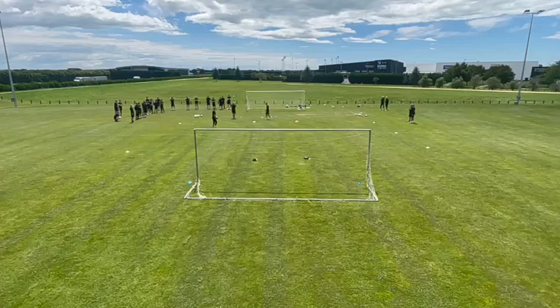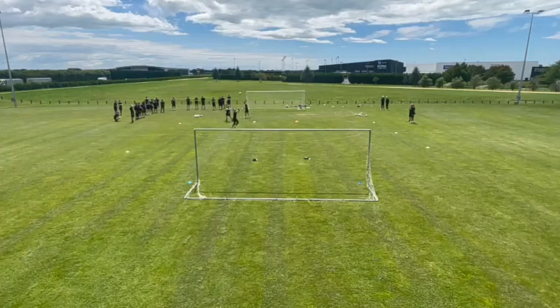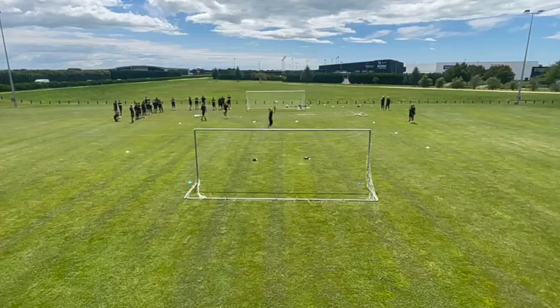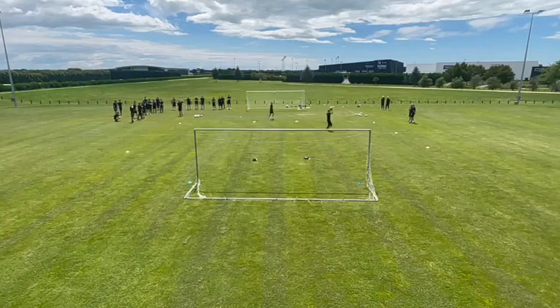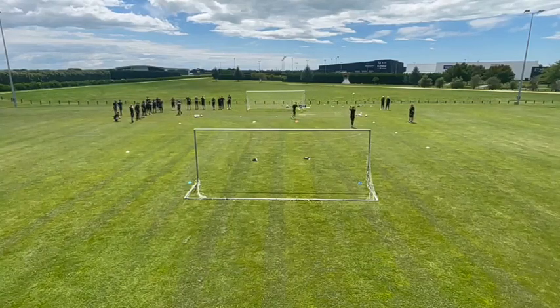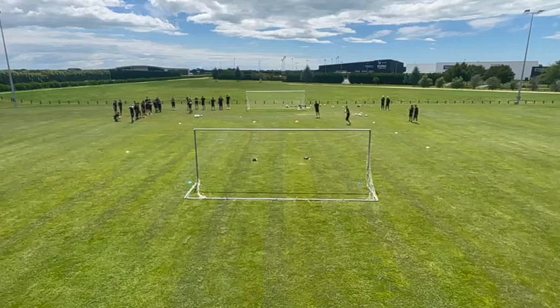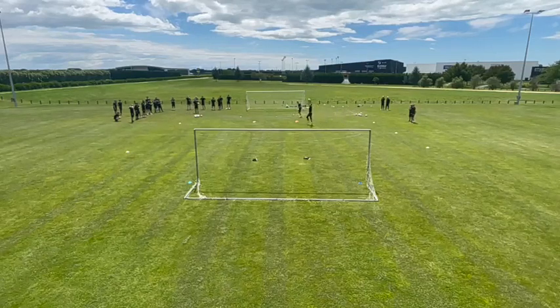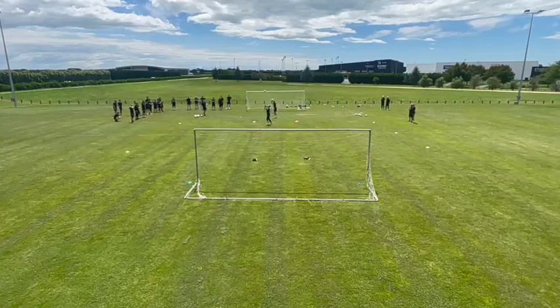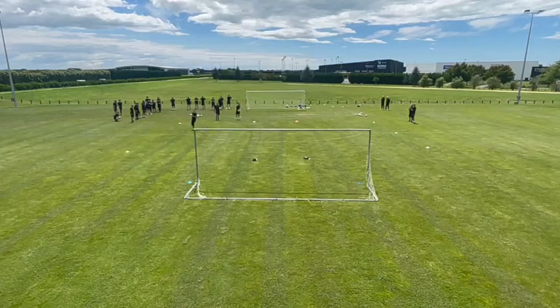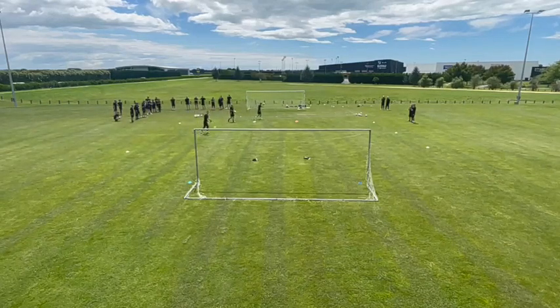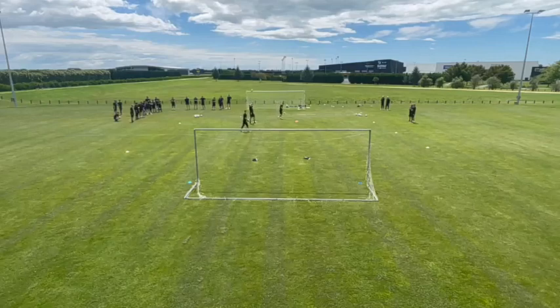Okay, so just throw it to yourself and jump up and catch it. We're about to do crosses from wide areas, so you might see some jumping and catching in the session. So in the warm-up, jumping and catching. Good, just throw it up to yourself, two-handed punch and then catch.